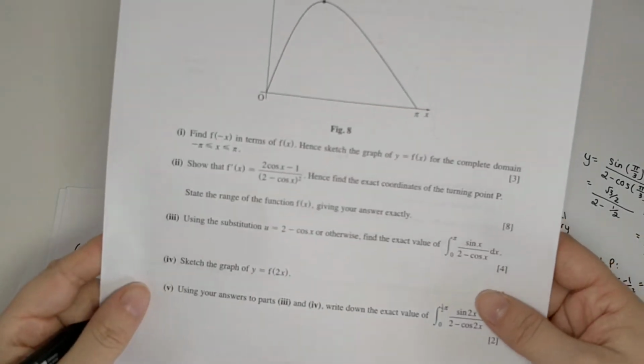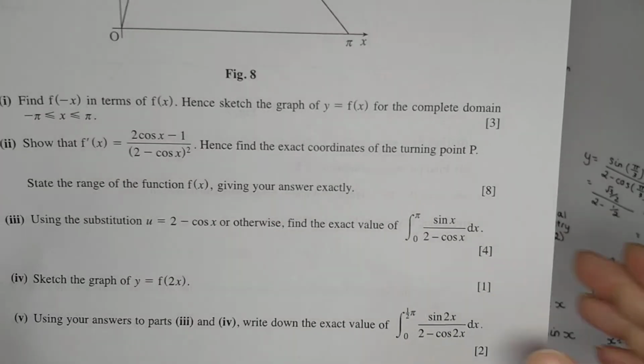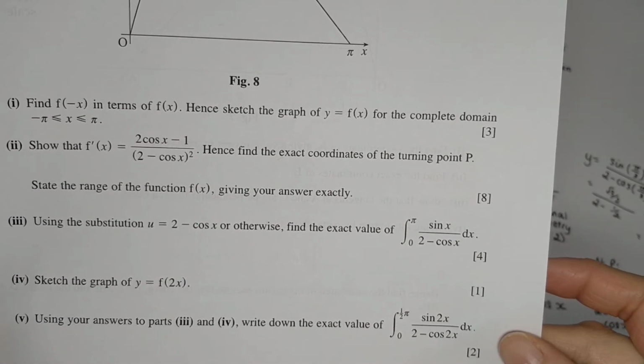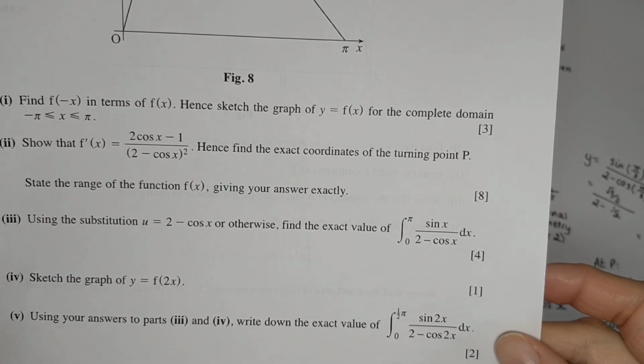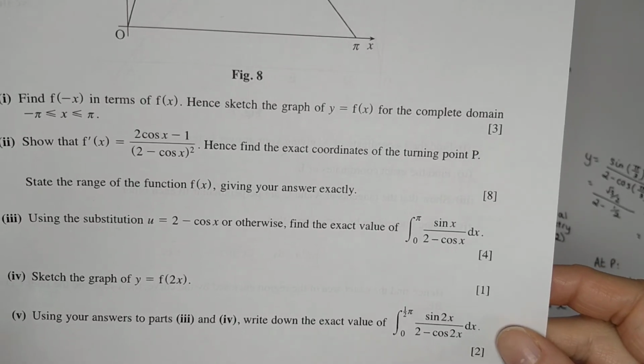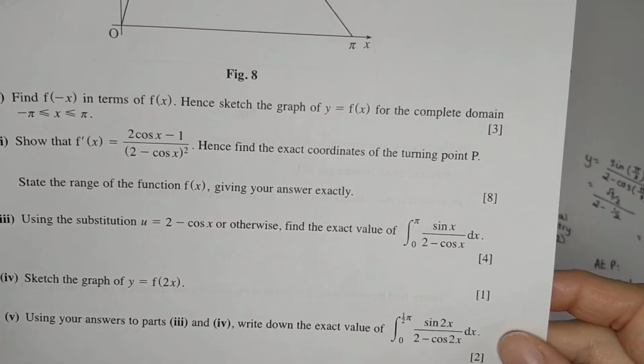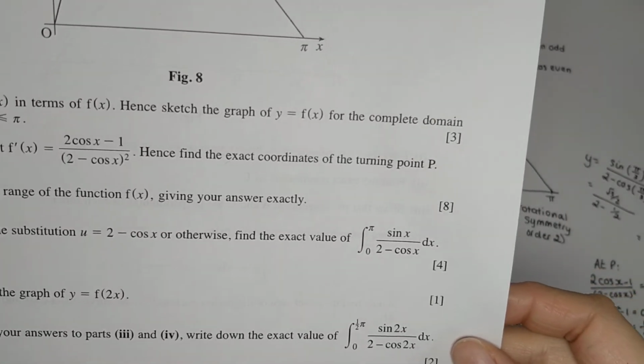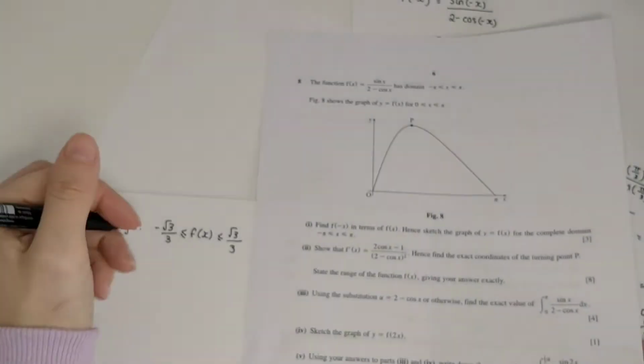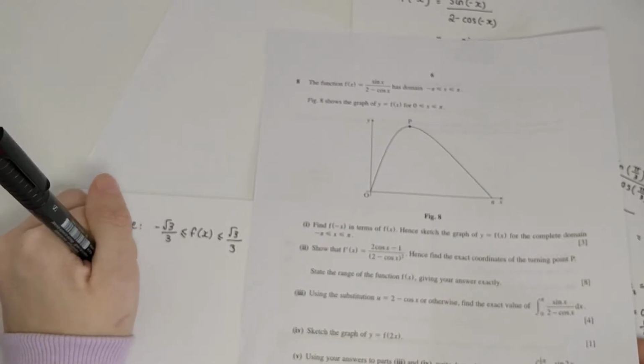Now we've got an integration. Using the substitution, u equals that, or otherwise. Look. Never do the otherwise. Never do the otherwise. If they've given you a substitution, use it. Okay, find the exact value of that integral. So let's write down that integral.